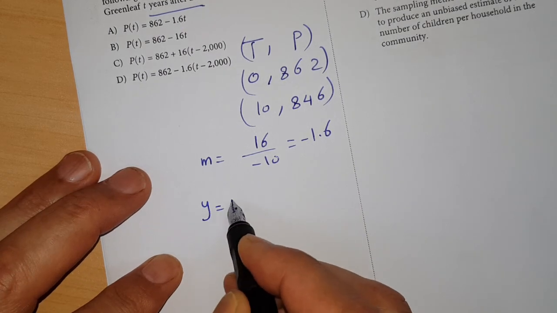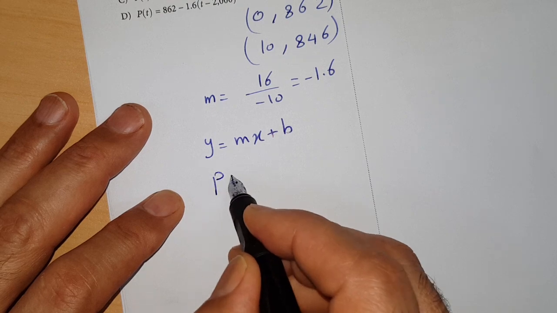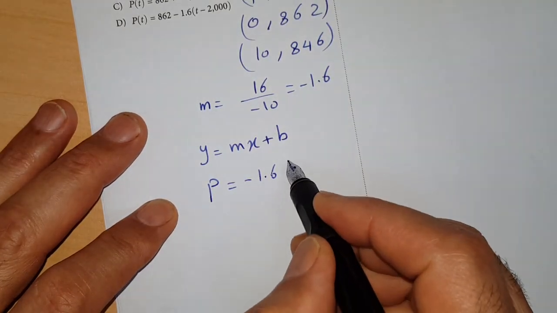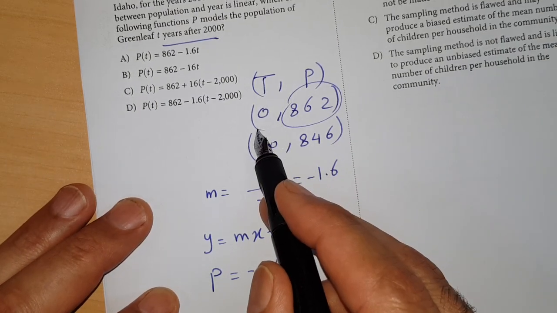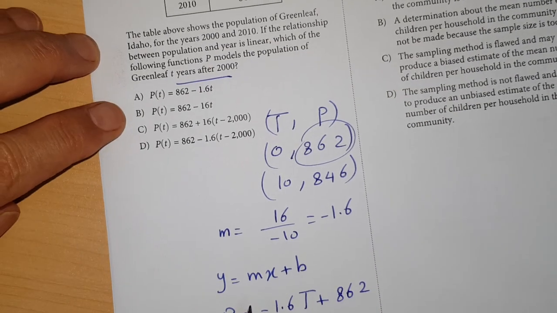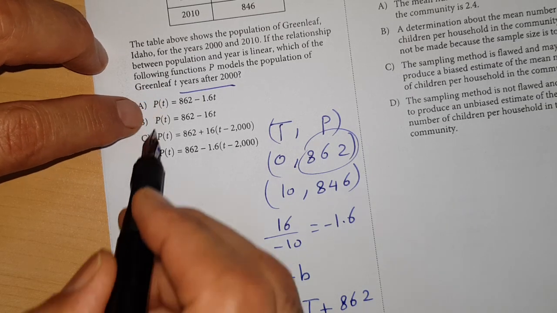The equation is y equals mx plus b. Let me write now: P equals the slope, negative 1.6, times x, which is called t, plus b. The y-intercept is this number, because when x is 0, it is 862. So the answer here is negative 1.6t plus 862, number A.